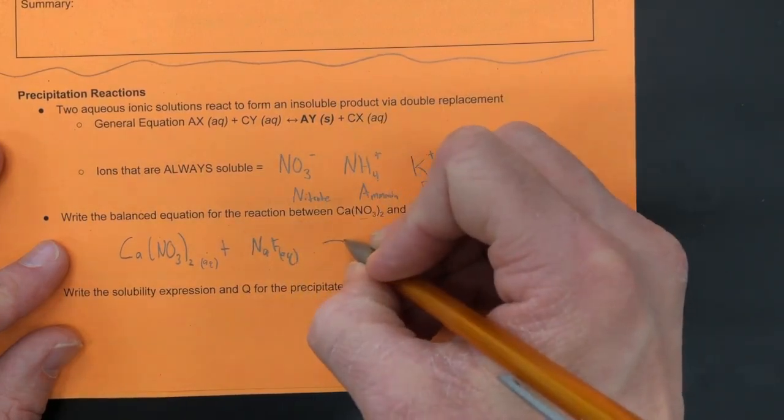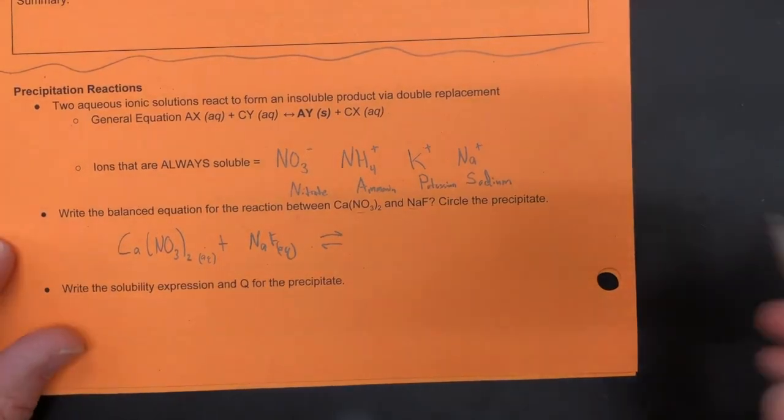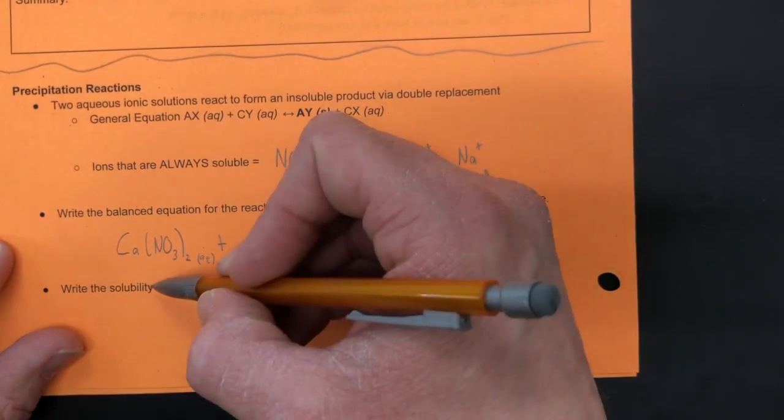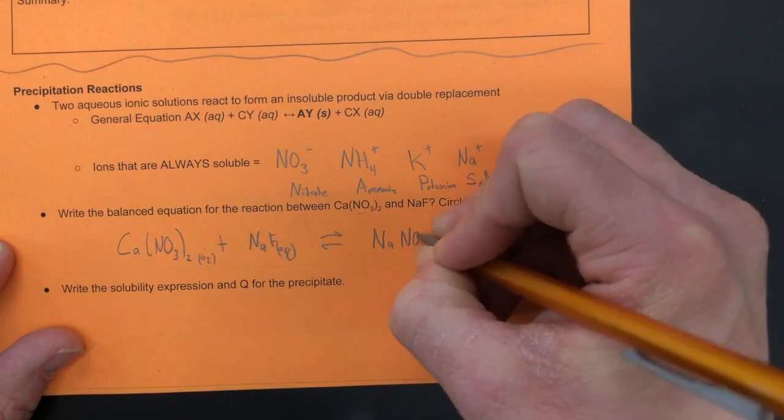Now, the way I always think of precipitation reactions is as trading places. The sodium trades places with the calcium, and we form sodium nitrate.